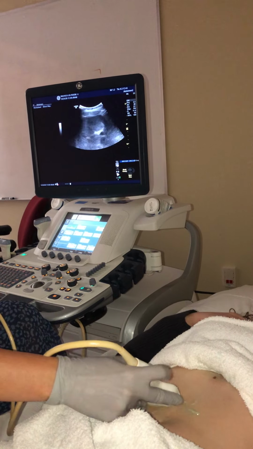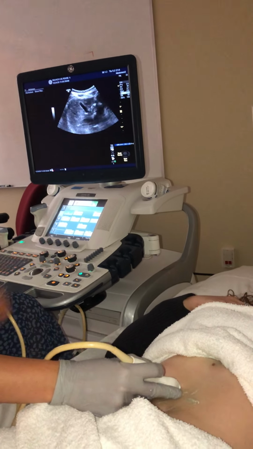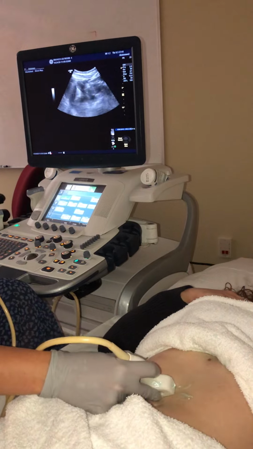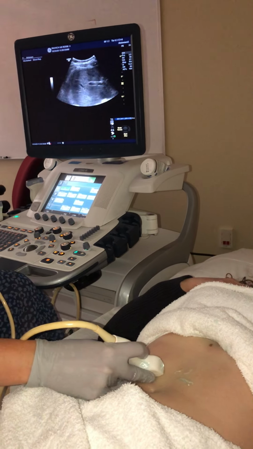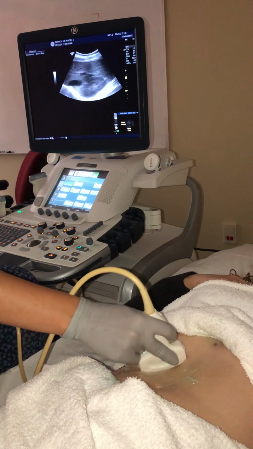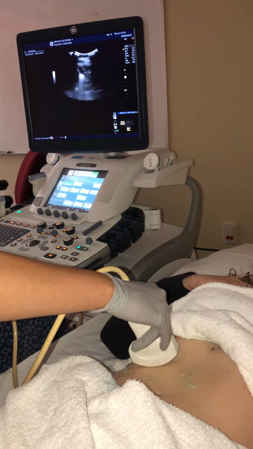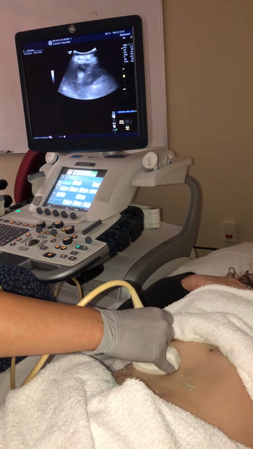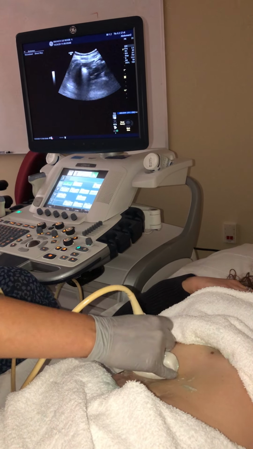So transverse right lobe, same thing. We're going to have her take a big breath in. We're going to sweep all the way up underneath that rib cage. Now, instead of my notch being pointed this way for our sagittal, we're going to be pointing down this way. So now our transducer is pointing towards us, towards the patient's right.